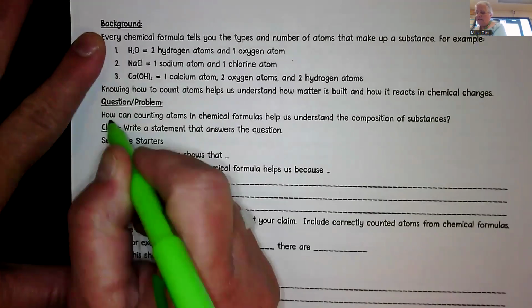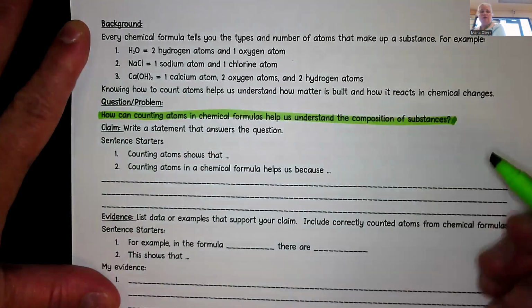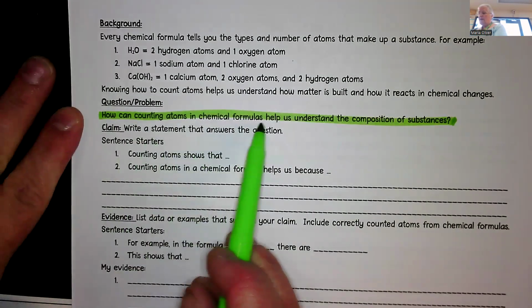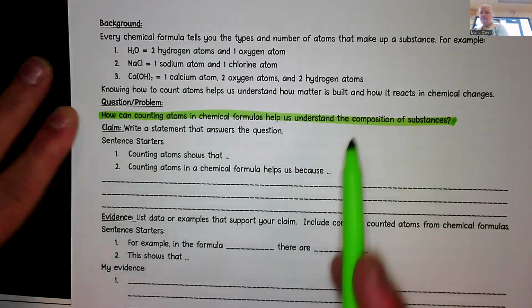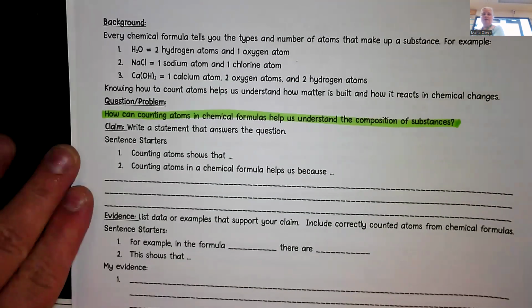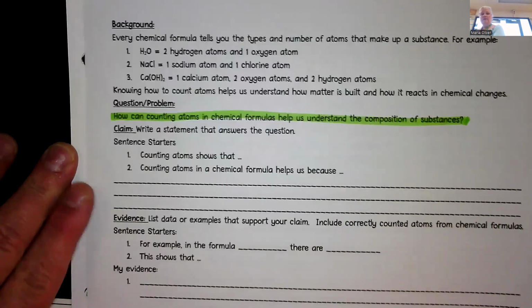So I want to emphasize that this week, one of the questions we're going to emphasize, and you're going to be asked to give me a write-up about this question on Friday, which will be due on Monday, is: how can counting atoms in chemical formulas help us understand the composition of substances? Please understand that the word composition means what something is made up of. Alrighty, so that is the question we're going to focus on this week. It should be on all of your daily agendas.